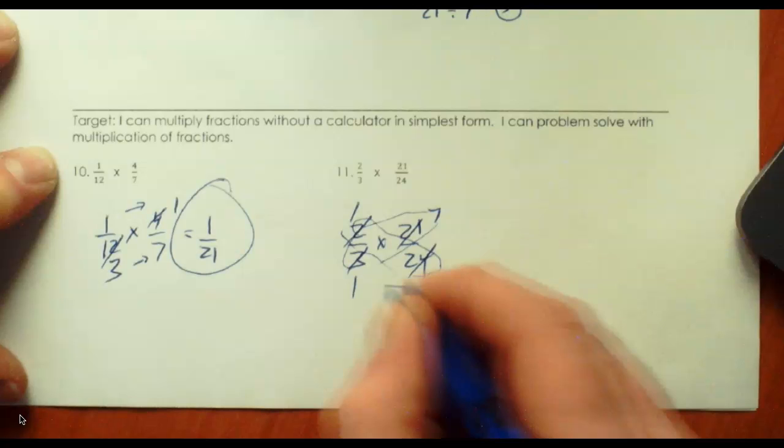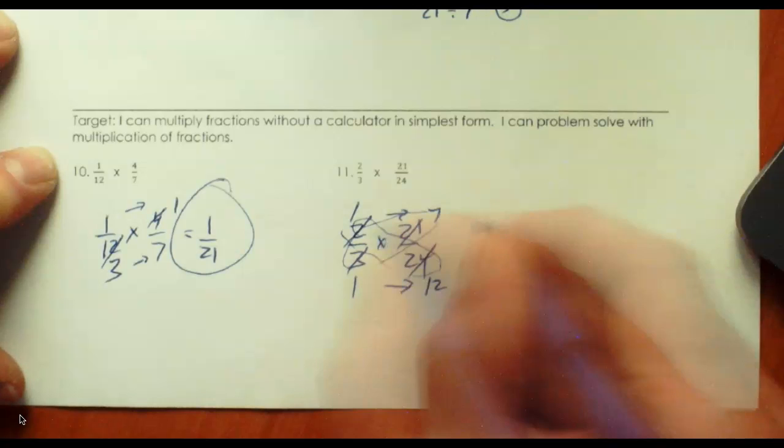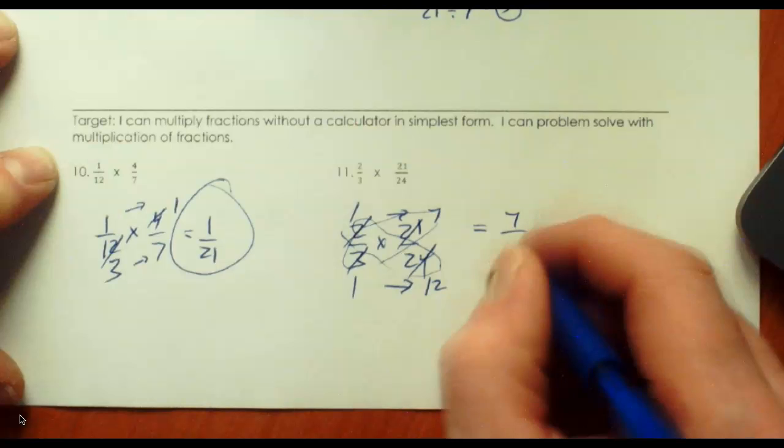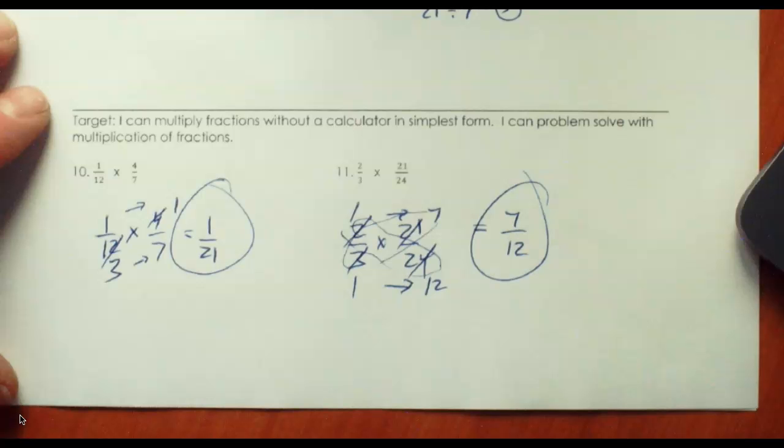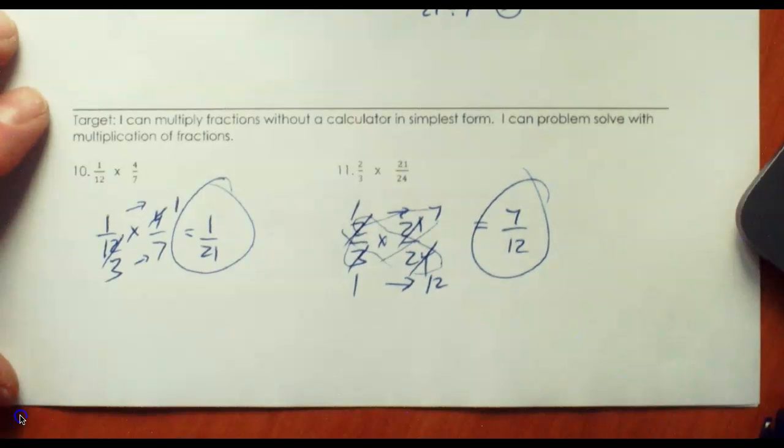So now when I multiply across, I've made my answer much easier. 1 times 7 is 7. 1 times 12 is 12. They don't share any common factors, so 7/12 is my answer.